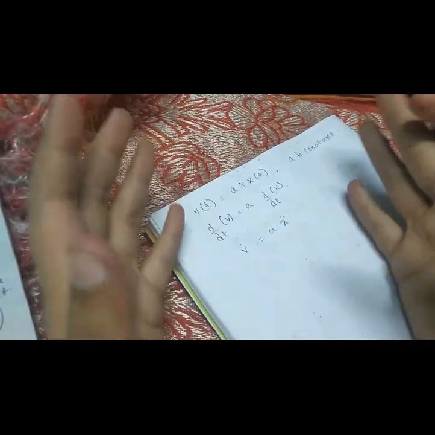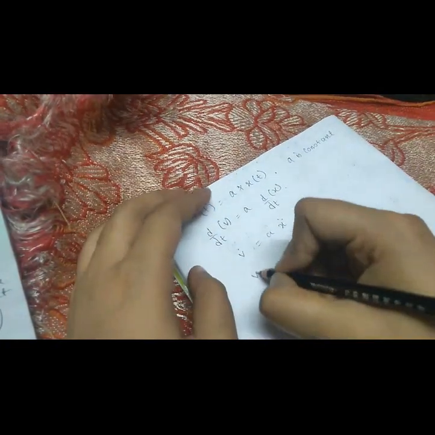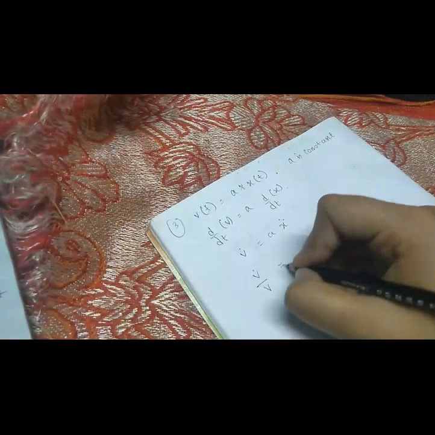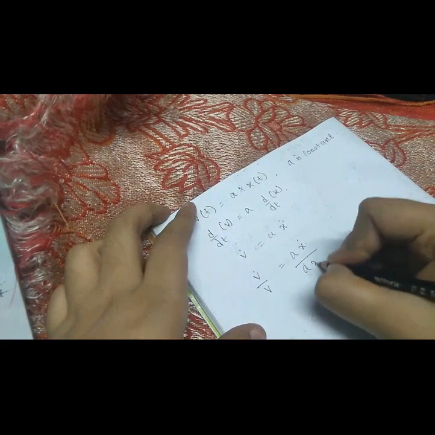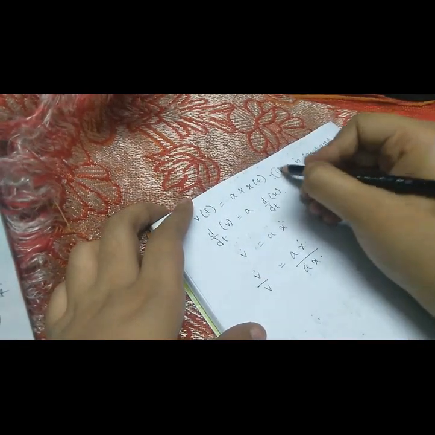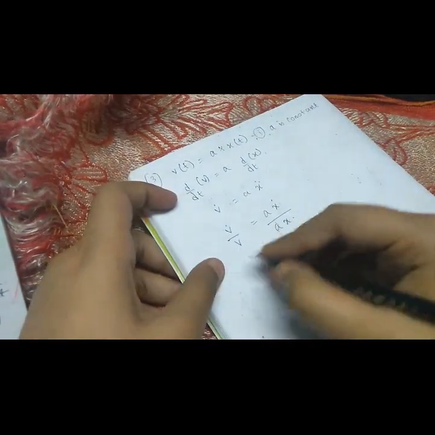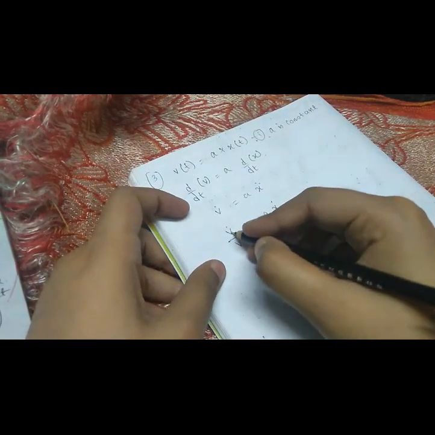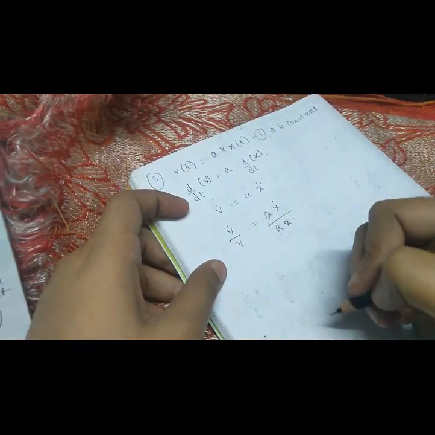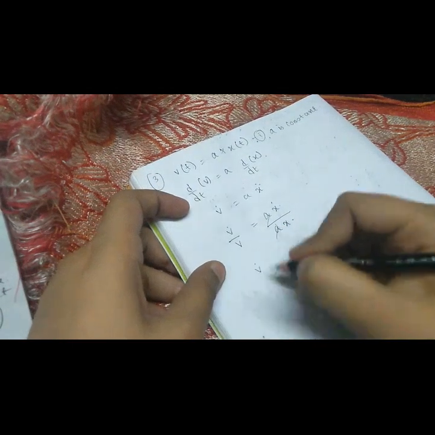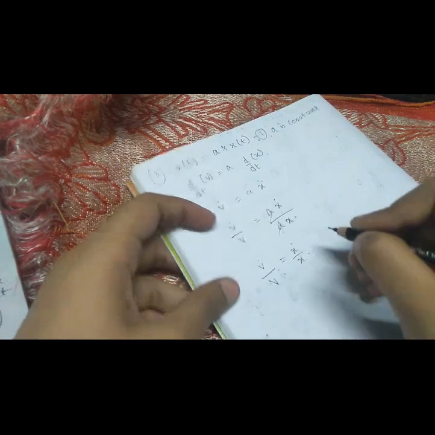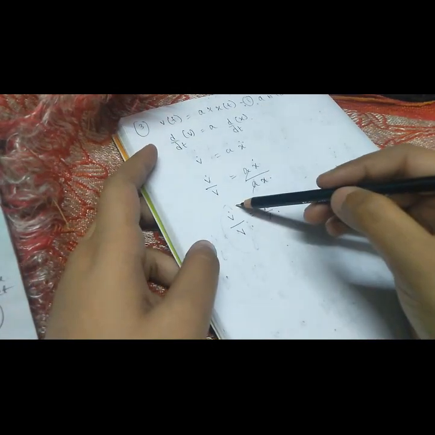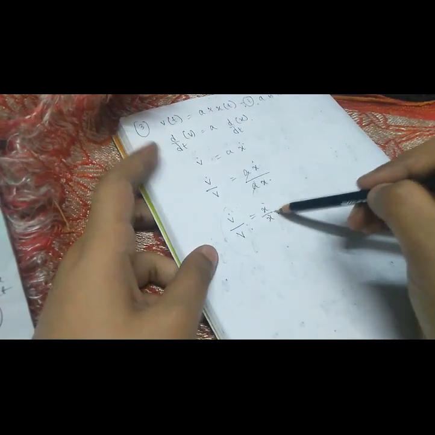Then to find out the growth rate of V, we have to divide it with V, a x dot by a x. We have to cut this, it's division. V dot by V equals to x dot by x.